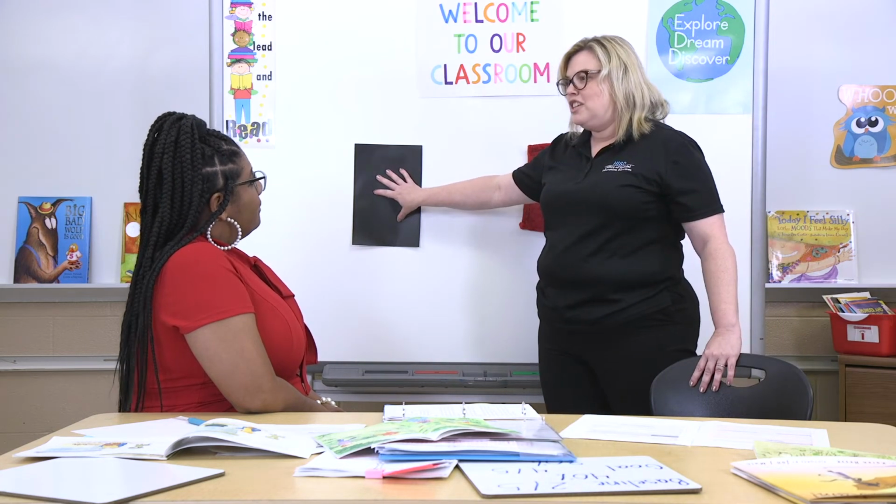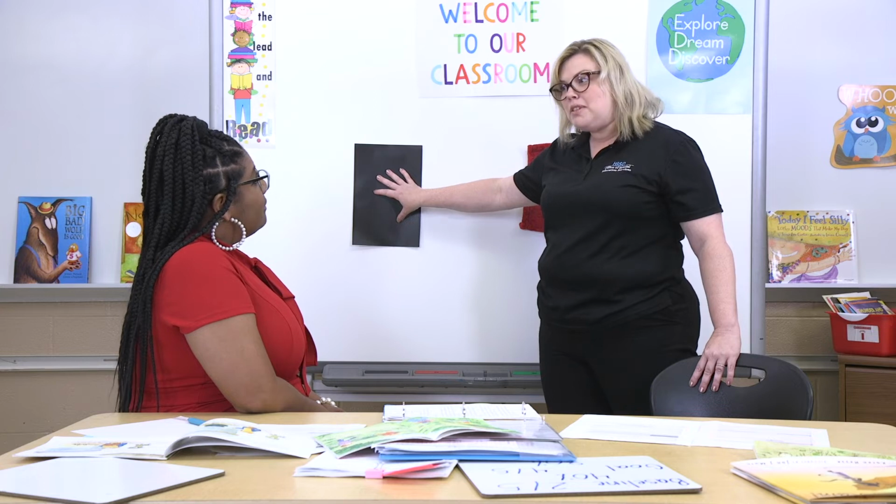And when Manny's retelling a story, he will scratch the scratchy sandpaper to represent the cat, and he will pat the fluffy fabric to represent the dog.